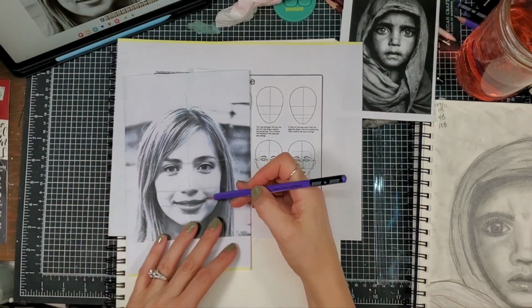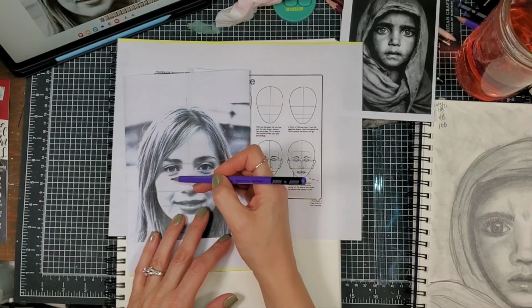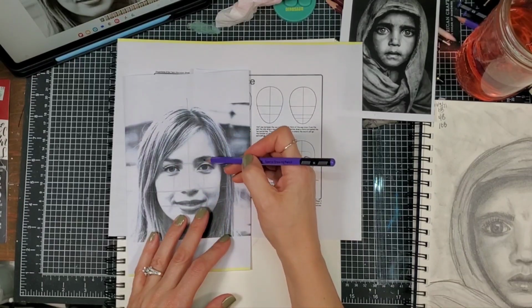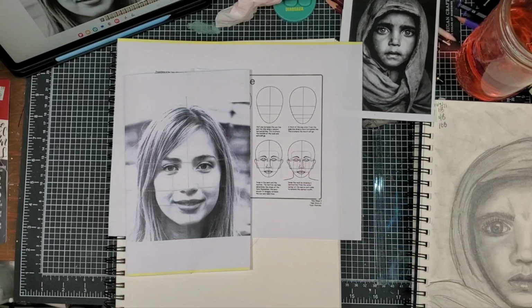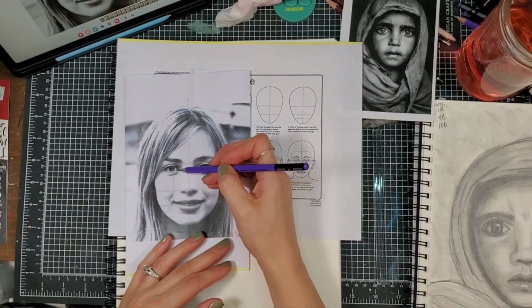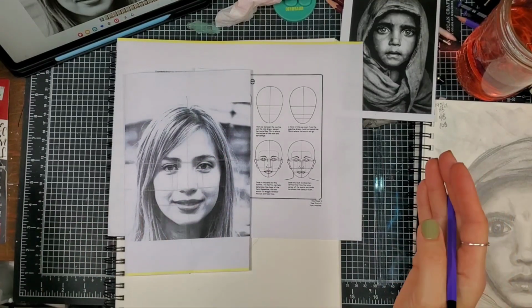And then it shows, so she's smiling. So that's going to fall a little bit different. The corners of her mouth, I'm going to bring them up, and they're going to fall kind of on the inside of her pupil. And then the edge of her nose is going to fall right on the edge of her eyes. Okay, so I know how wide things are going to be.